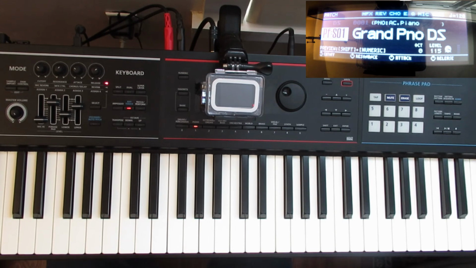And so that's the super layer, and I think it's kind of a forgotten feature of the Juno DS, but it's kind of neat to play around.